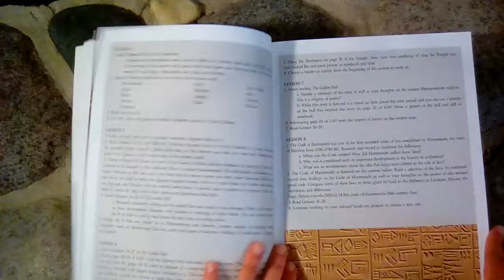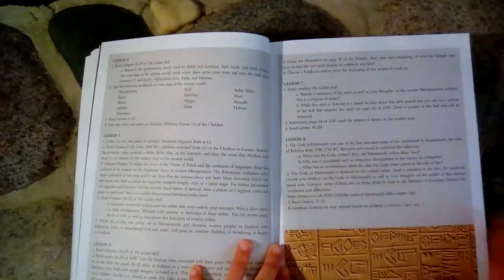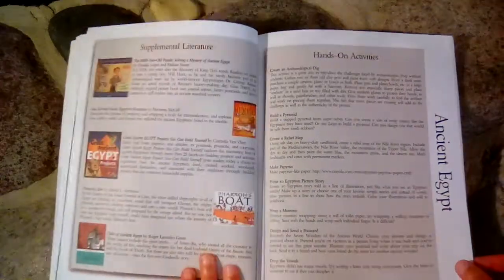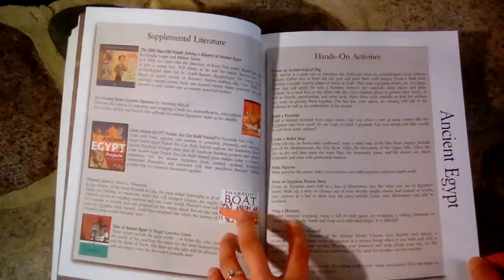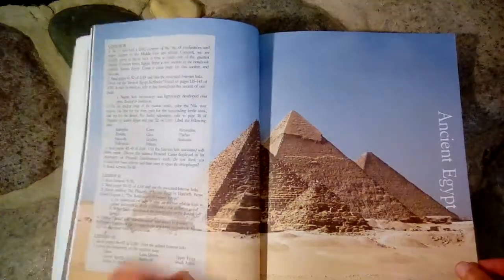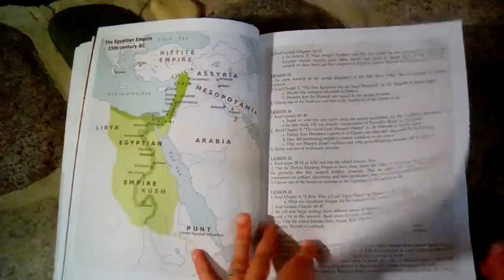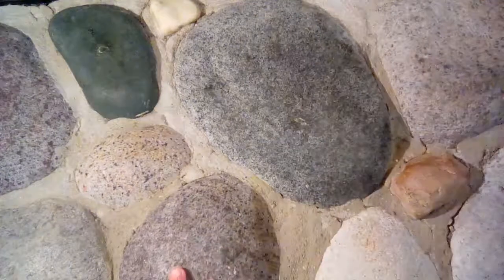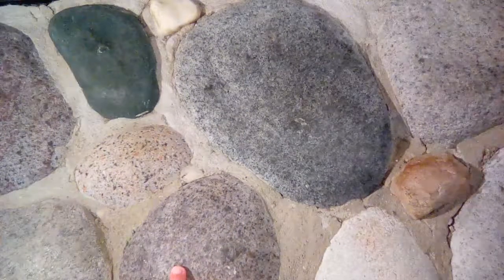It's pretty thin, and it's just very basic, giving you what to do for your lesson. And I like the nice color photographs in here. So here's the supplemental literature for Egypt, and then this section would be all about Egypt. So that is what all of this looks like. Again, it's a literature-based approach, and we'll take a look at some of the books in a minute.